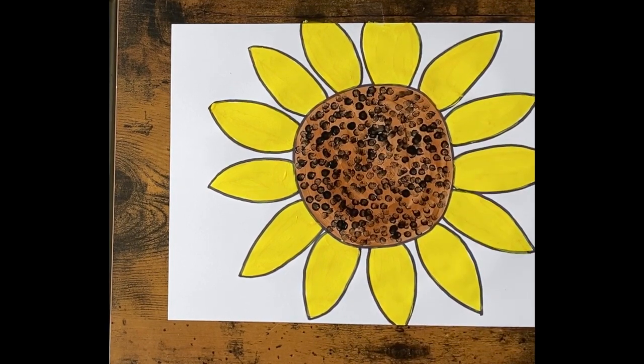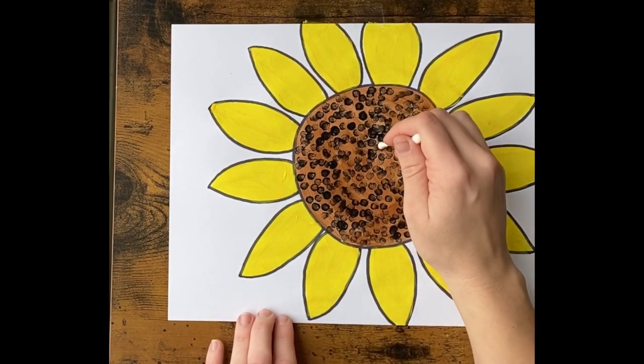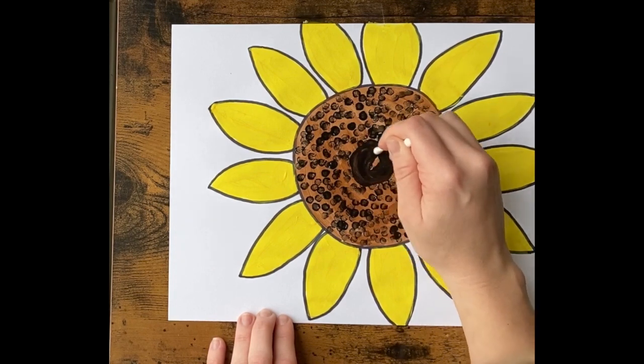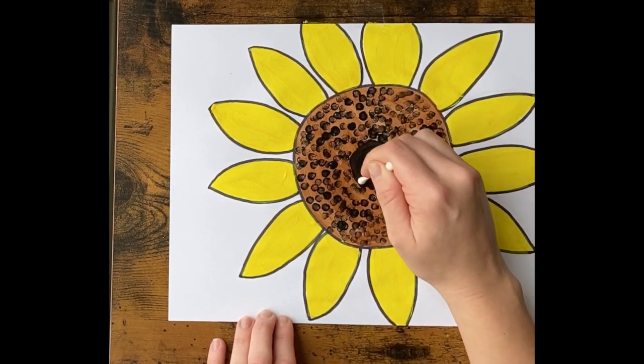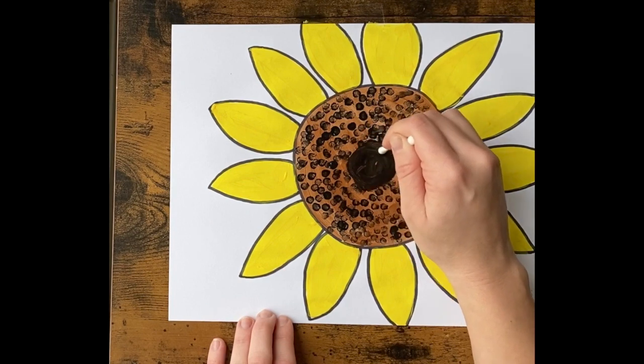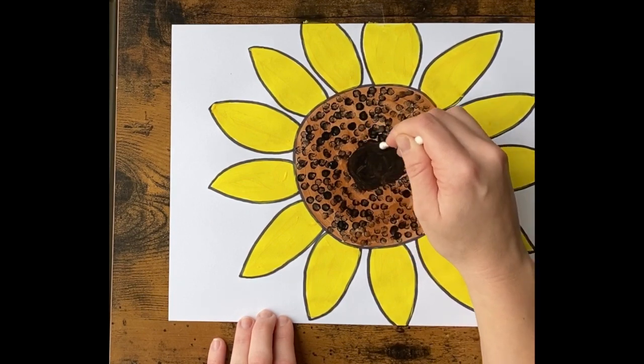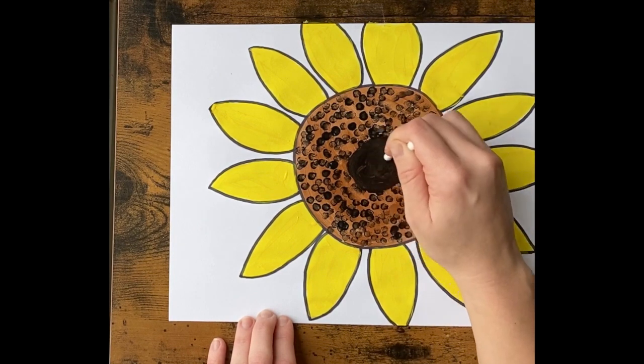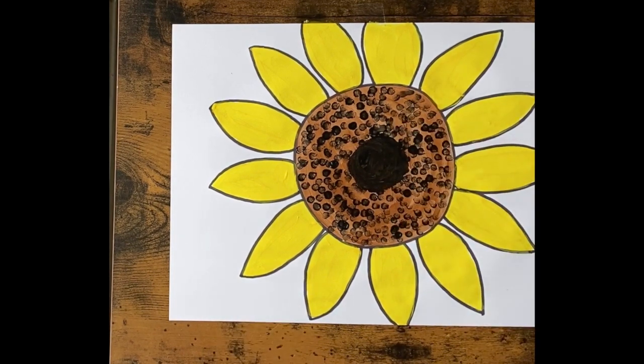Once you're finished with that, I'm going to use my Q-tip to do a small solid black circle in the middle. Sunflowers usually have kind of a dark spot in the center, so we're just going to spread this around with our Q-tip. And there's your sunflower. Great job.